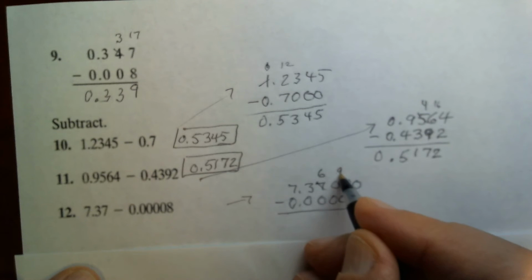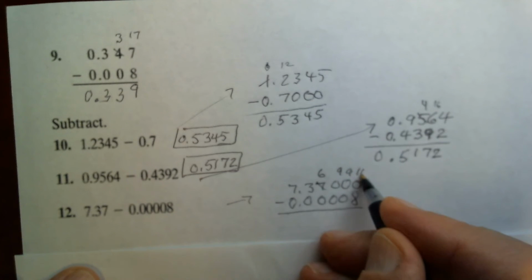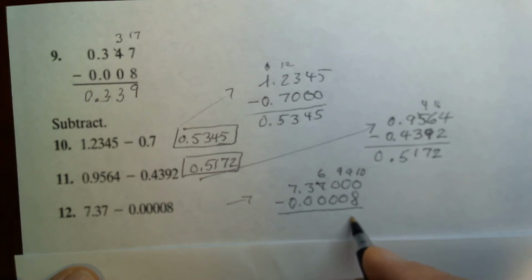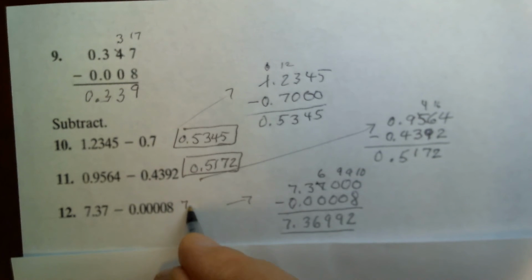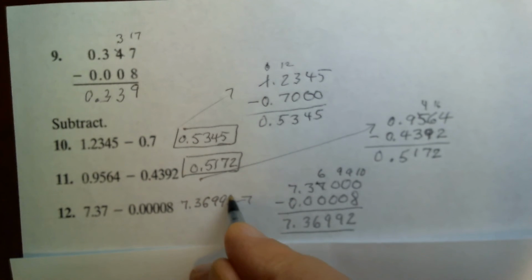And this would become a 9, and a 9 becomes a 10. 10 minus 8 is 2, and 9 minus 0 is 9. 9 minus 0 is 9. 6 minus 0 is 6, and 3 minus 0 is 3. And so then the 7 minus 0 is a 7. So the answer is 7.36992.